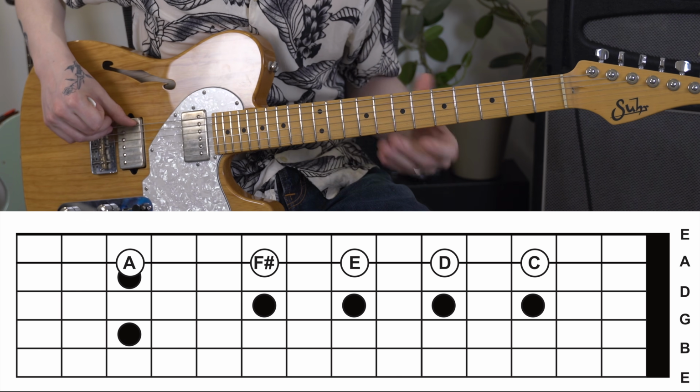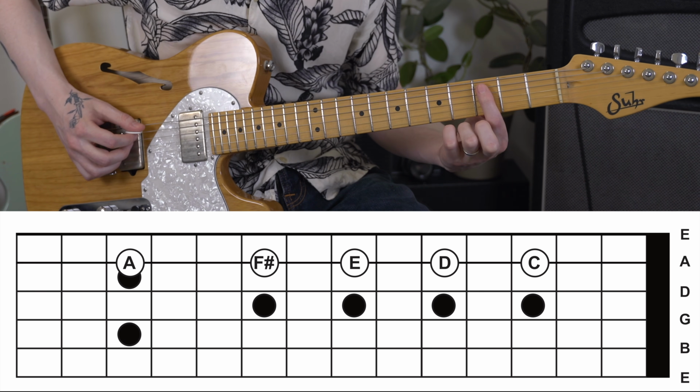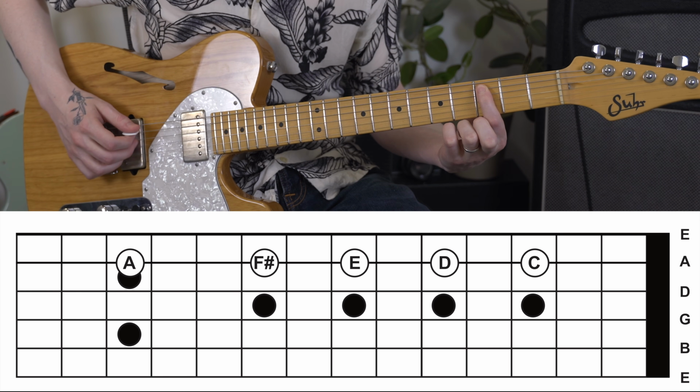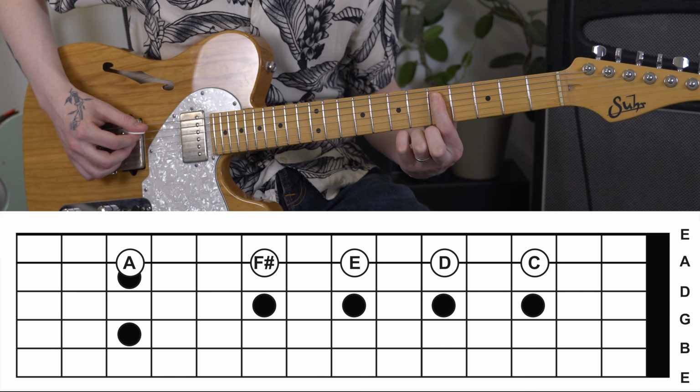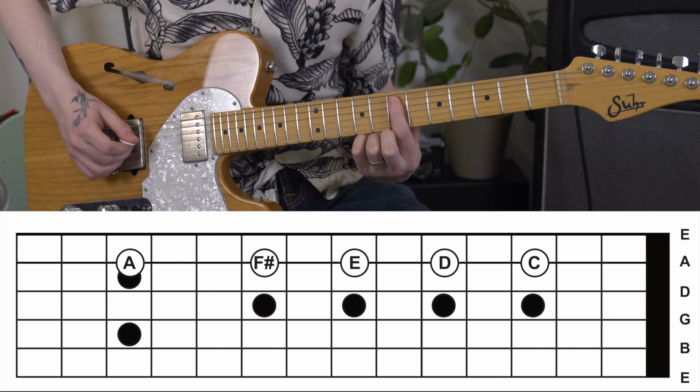Okay, so next we're going to go on to the A string, and the A string is pretty straightforward as well. We have an A when it's open, and then on the 3rd fret we've got a C, 5th D, 7th is an E.